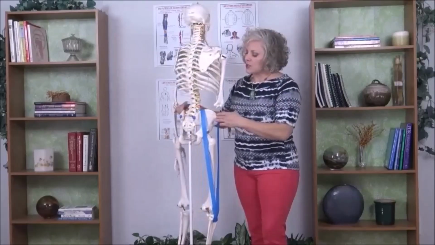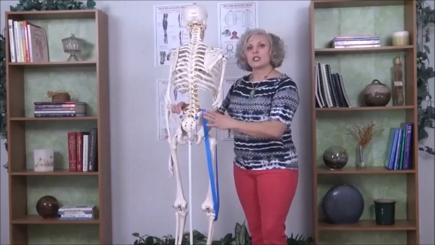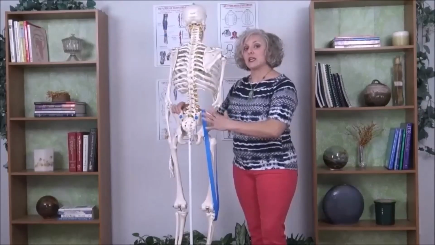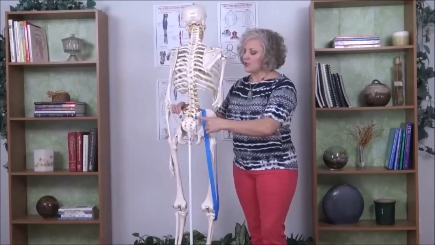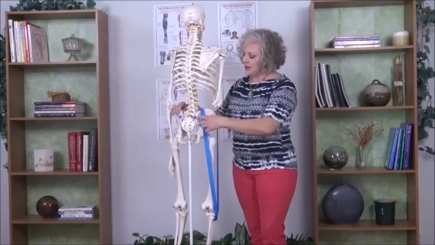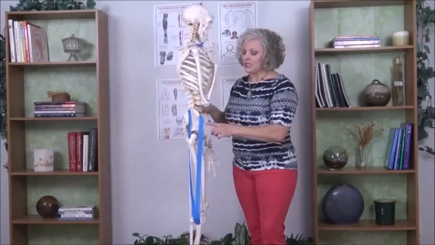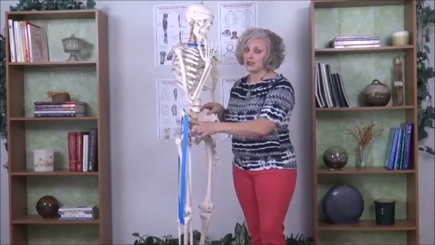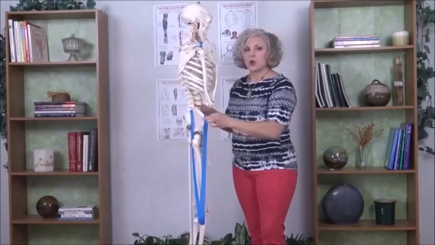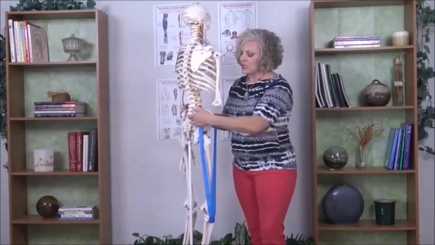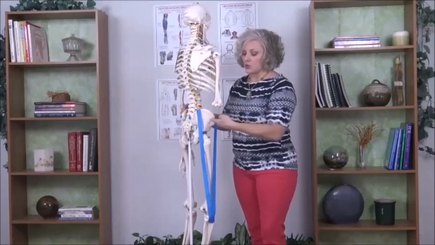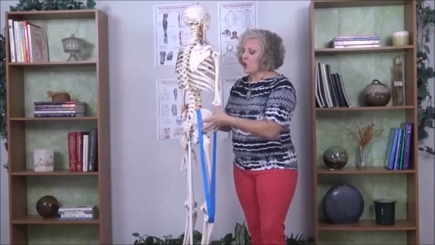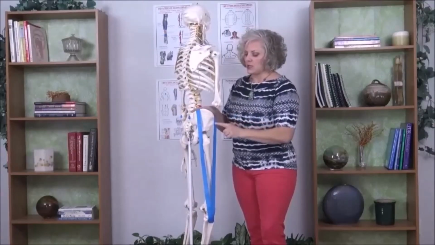So the first thing I'm going to show you is, in order to understand which direction the pelvis is tilting, either forward or backwards, we have to use 2 landmarks. The posterior superior iliac spine, also known as the PSIS, and then we have the anterior superior iliac spine, also known as the ASIS. So what we're visually trying to determine is whether these 2 points are directly across from one another, or whether they're actually on top of one another.